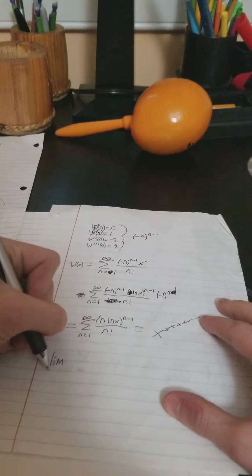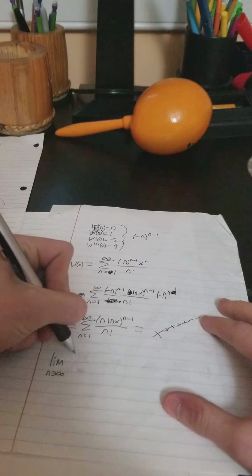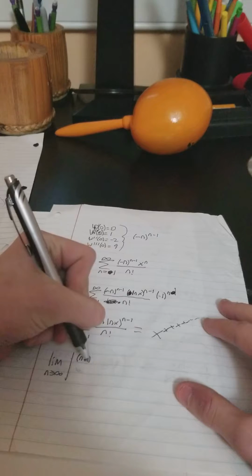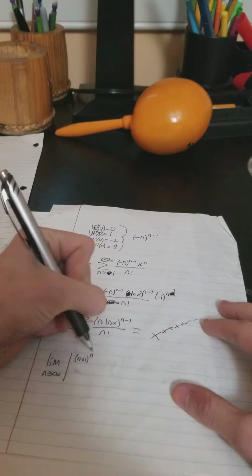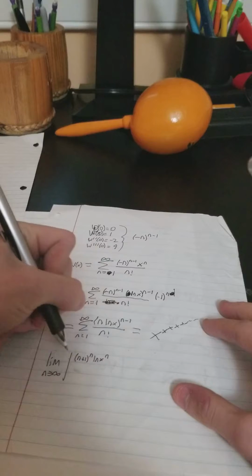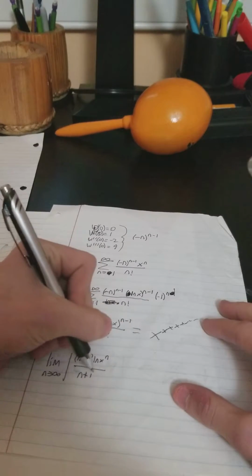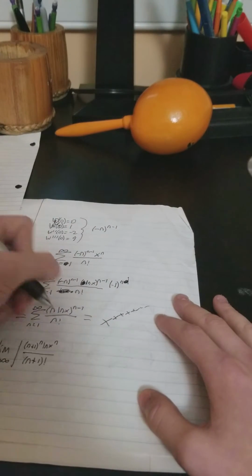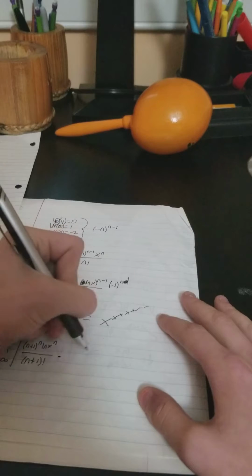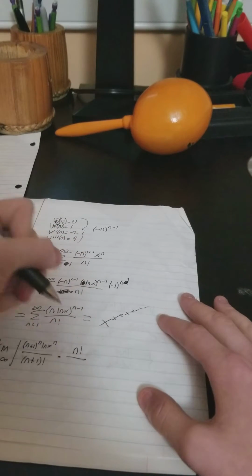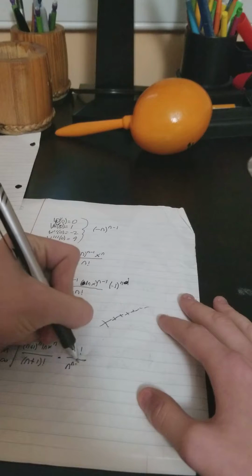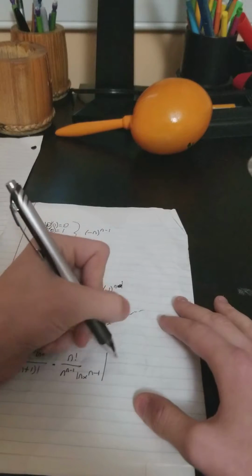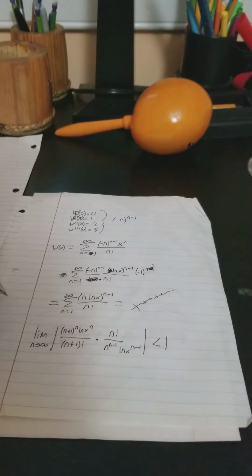So the ratio test is the limit as n approaches infinity of the absolute value of n plus 1 times the natural log of x to the n over n plus 1 factorial, times n factorial over n to the n minus 1 times natural log of x to the n minus 1. And it has to be less than 1 to be convergent.